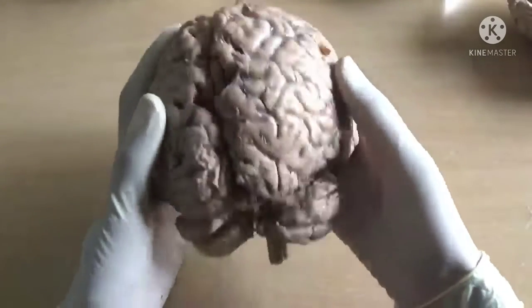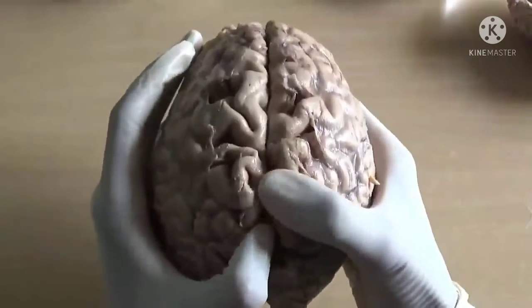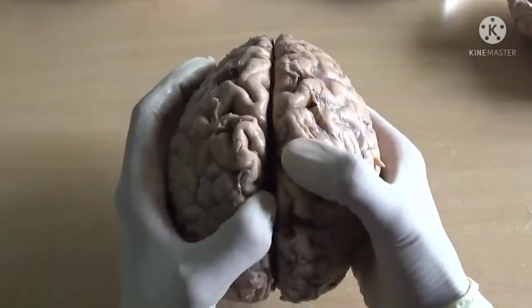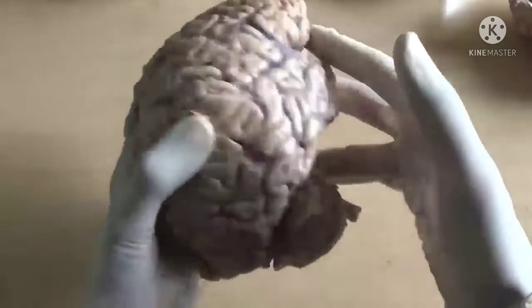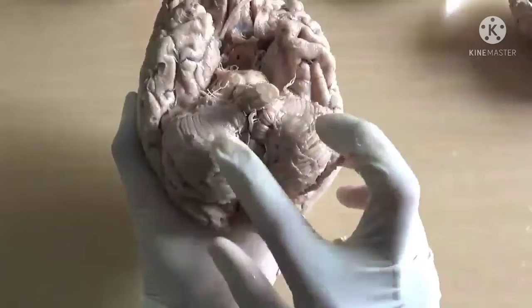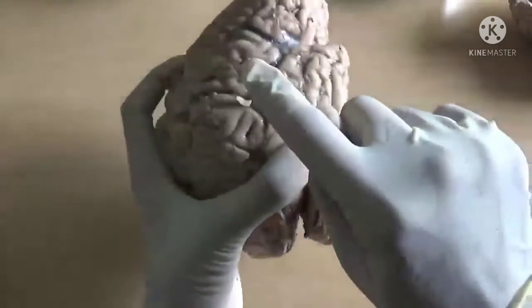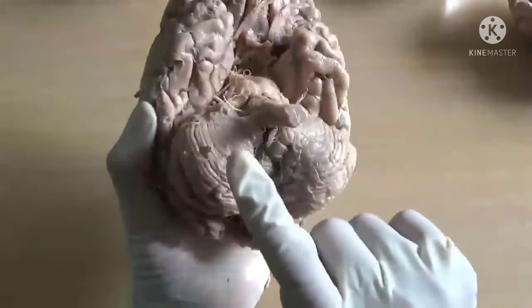Now something about the cerebellum, or the small brain. Like two cerebral hemispheres connected in the midline by the corpus callosum, similarly there are two cerebellar hemispheres, a portion of the hindbrain, which are connected in the midline by the vermis.